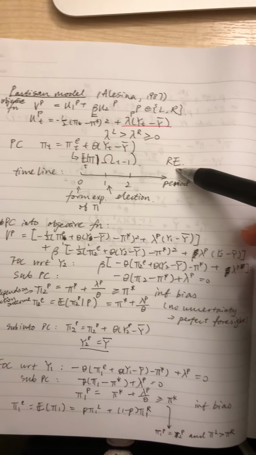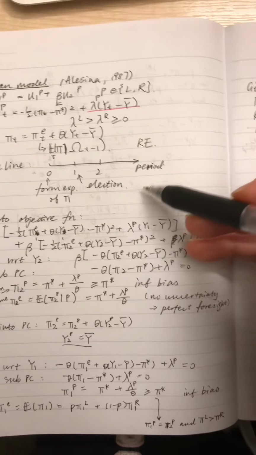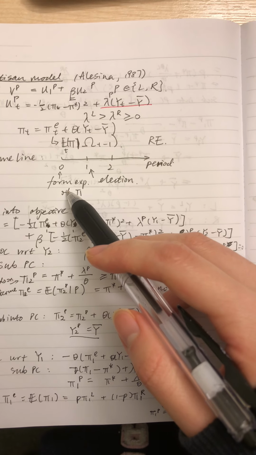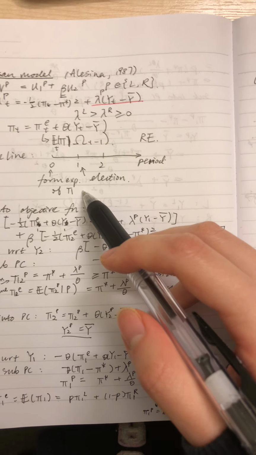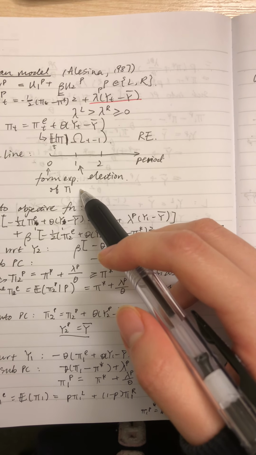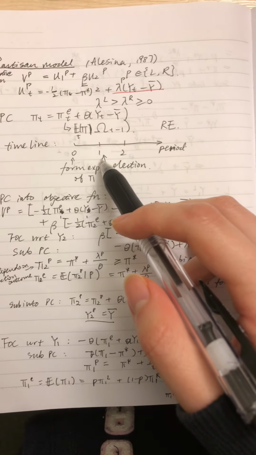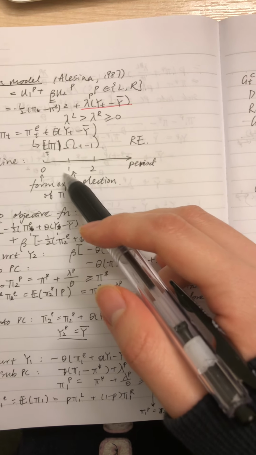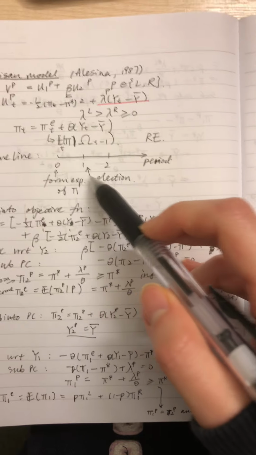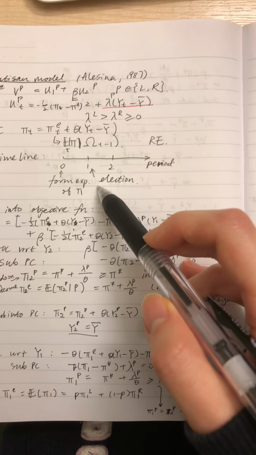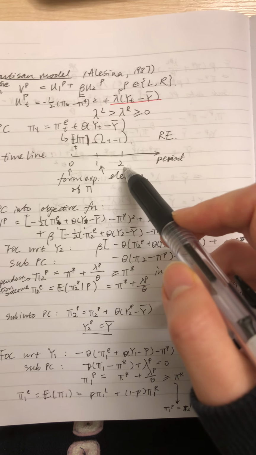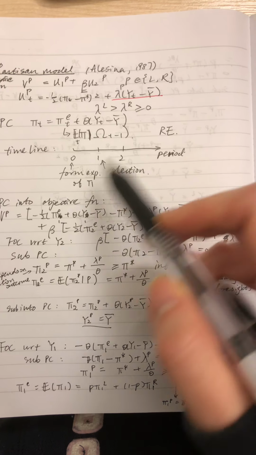So we can look at the timeline of the events happening. In period 1, people form the expectation for inflation, period 0, and then at the end they take this expectation to the end of this period, and then we have an election in period 1, and then we proceed into period 2.